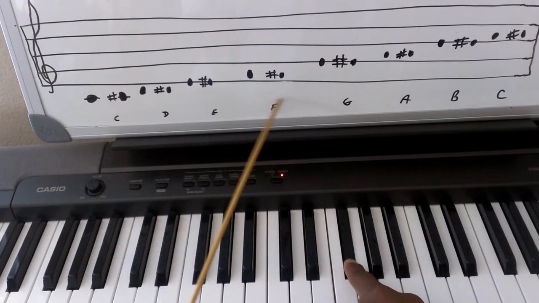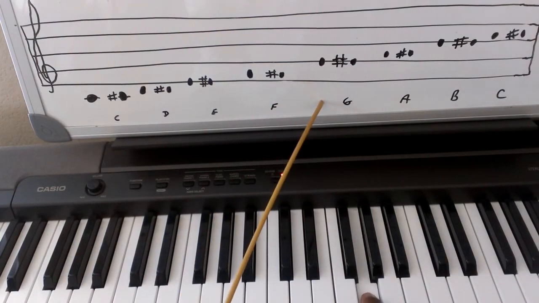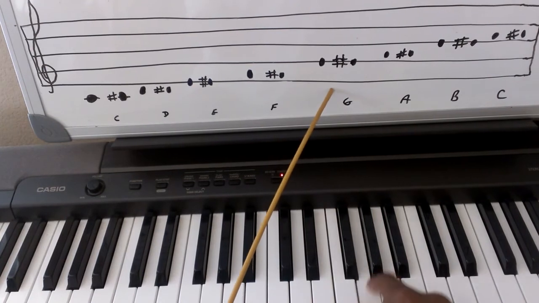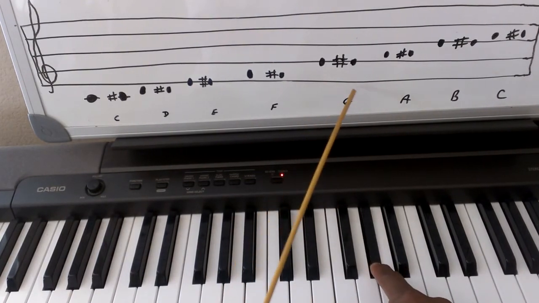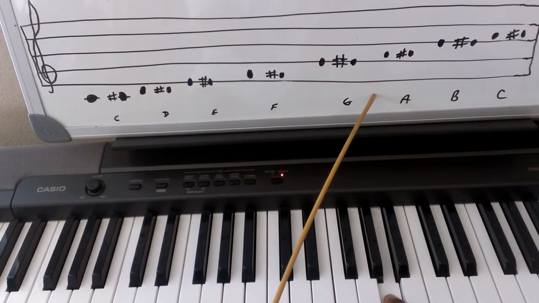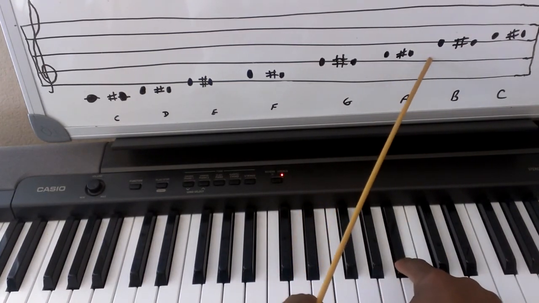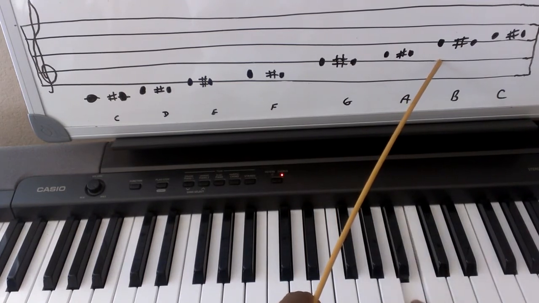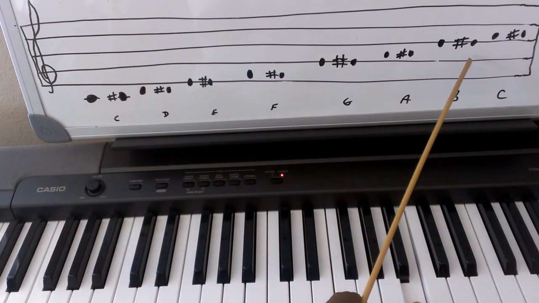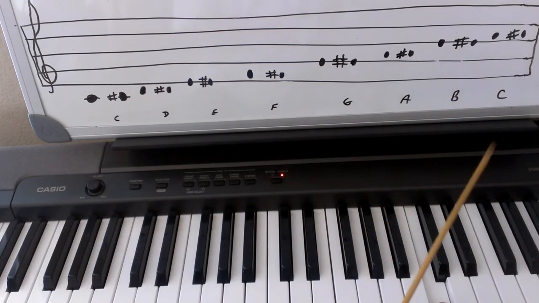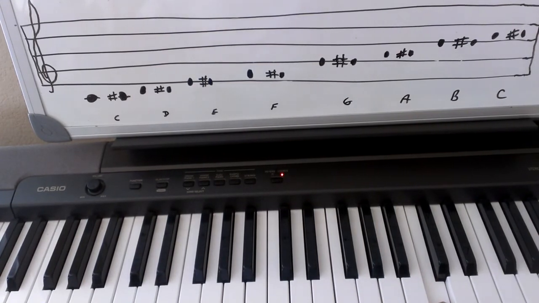So this is the F sharp, G, G sharp, A, A sharp, B, B sharp. And you notice that again, as we talked about earlier, the B sharp and the C share the same white key. So that's pretty much it. That's as far as I want to go with this.